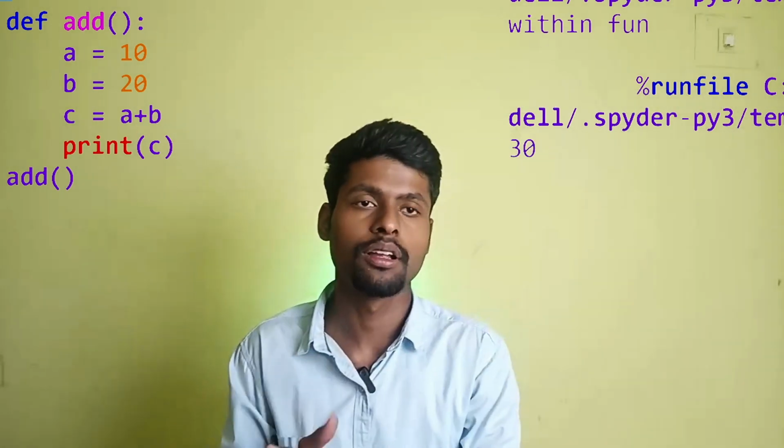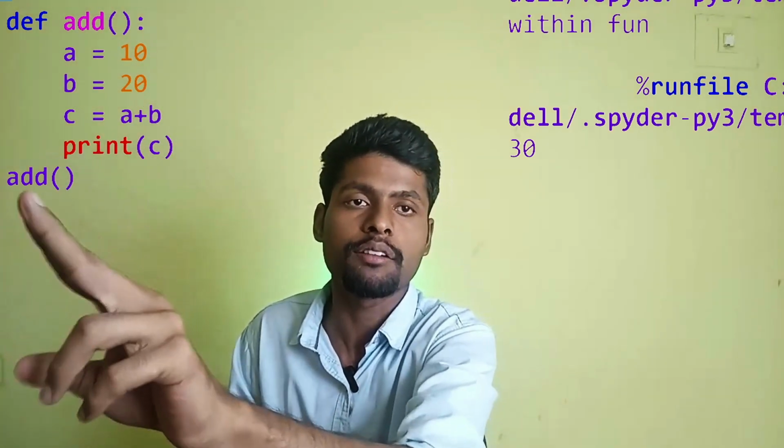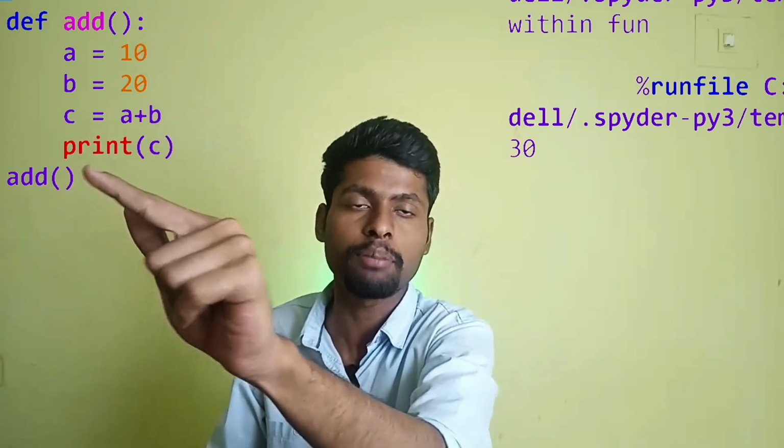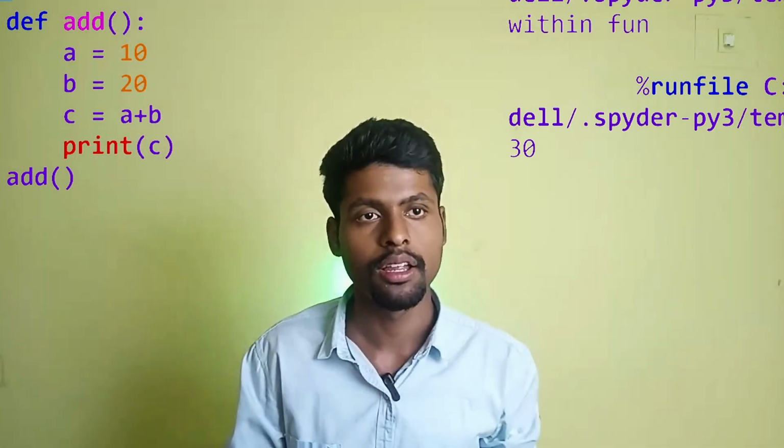Let's test this code. We all know that without calling, the function will not execute, so that the next line of my function will execute. In the next line of my function, I created a caller function. Here, I called the add function. Once my Python interpreter executes this caller function, it redirects to my add function.